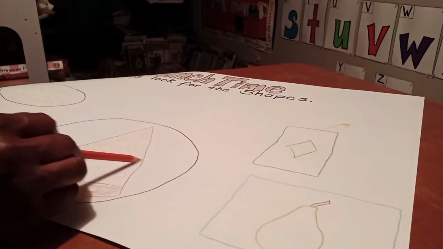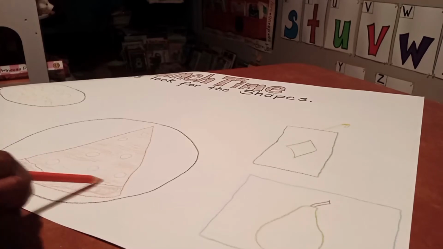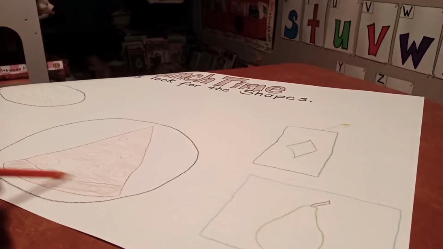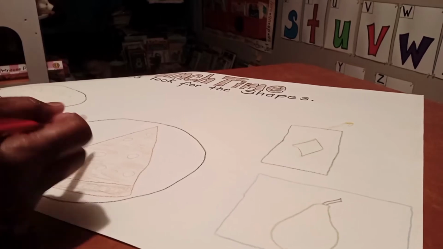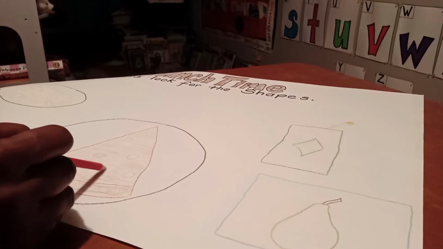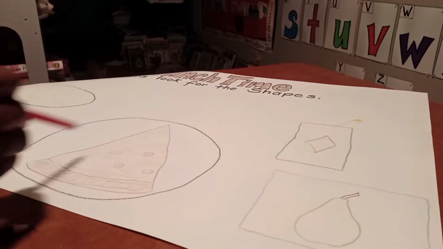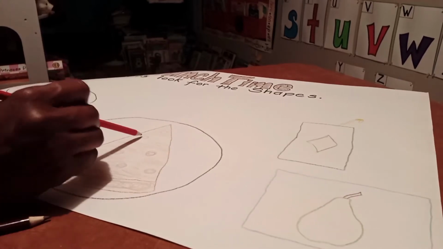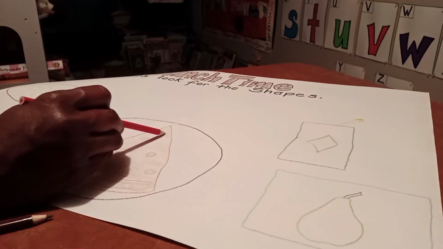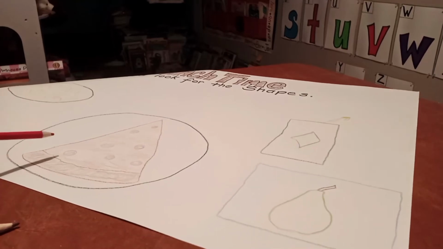I'm not coloring at all. No, I am not. Just a little bit. And then I'm going to use this red a little bit, just so you can see. All of those good pepperonis. Yes, that is our slice of pepperoni pizza, and it is a triangle.